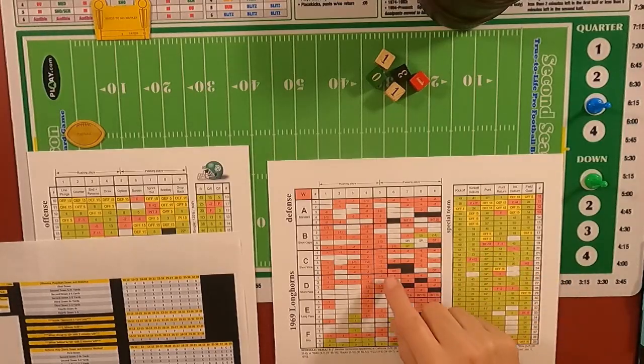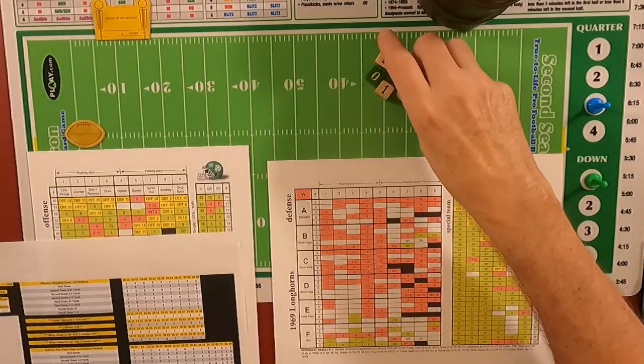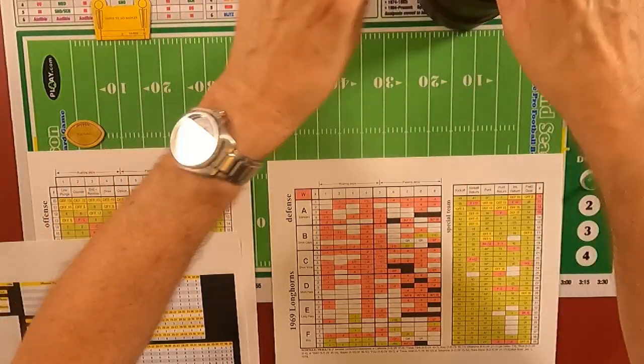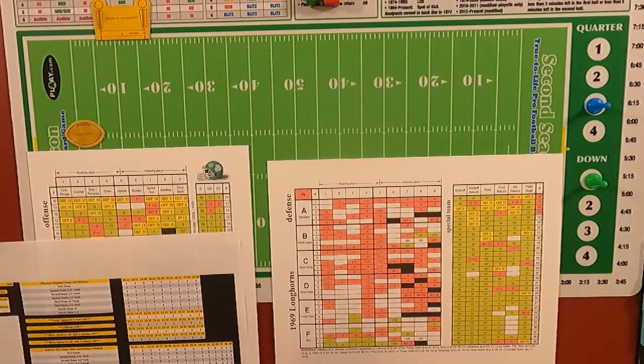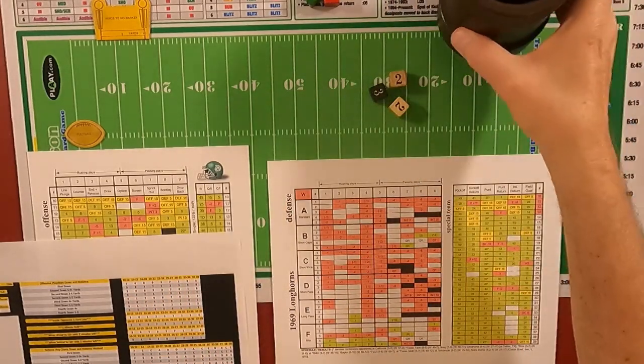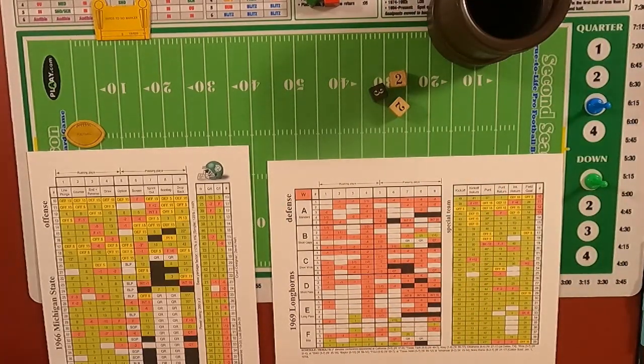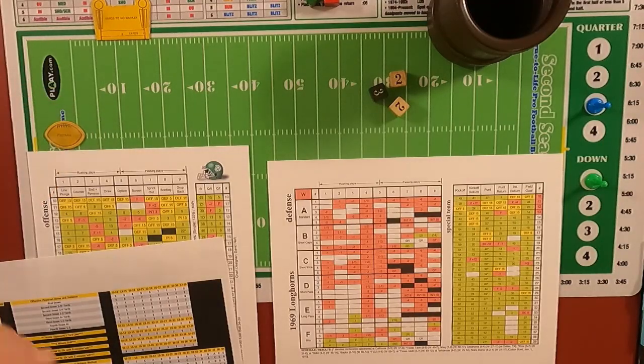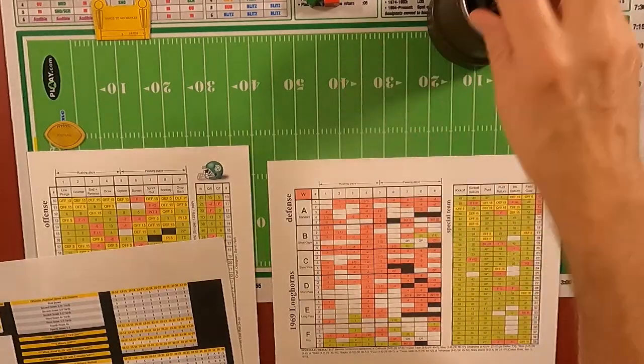I got a 1, which is -6. Okay. So his quarterback run -6. 34 is 1 yard. He lost 5. Whoa. 2nd down. That's a big play there.